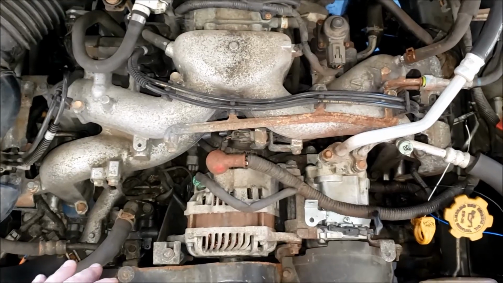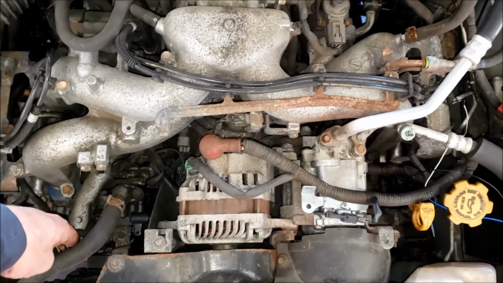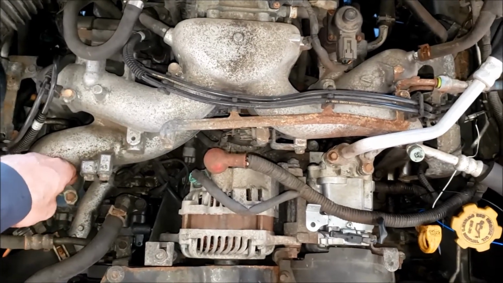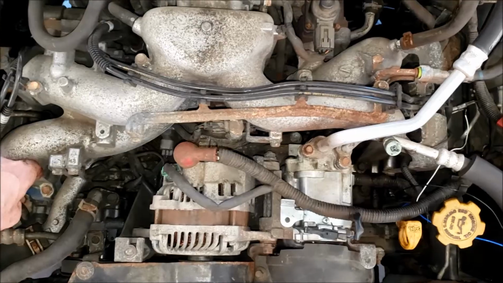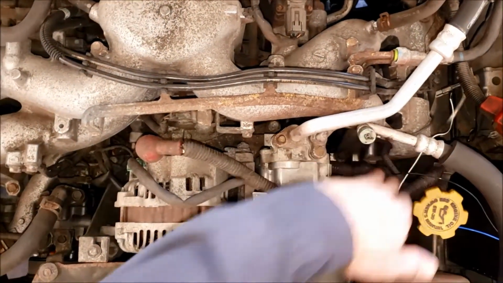If you're ever unsure about which bank is which, bank 1 is always the furthest forward cylinder, pretty much on any engine I've ever seen in my life. So you can see the intake runner for number 1 is right there, and over here this is going to be bank 2, since the intake runners are further back.